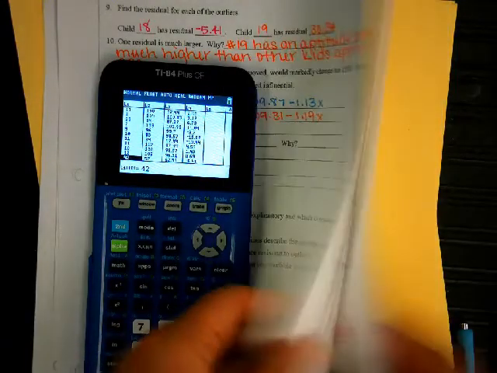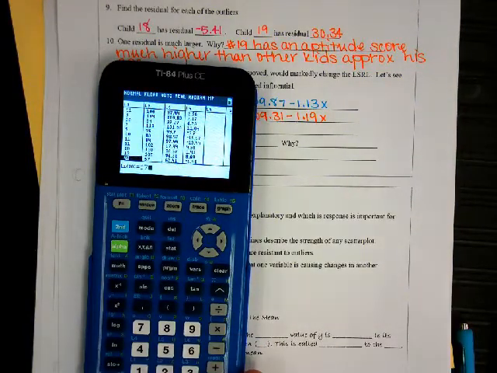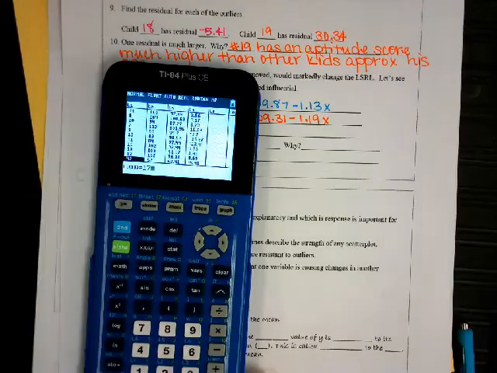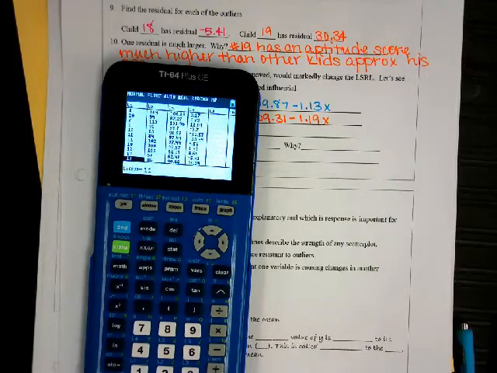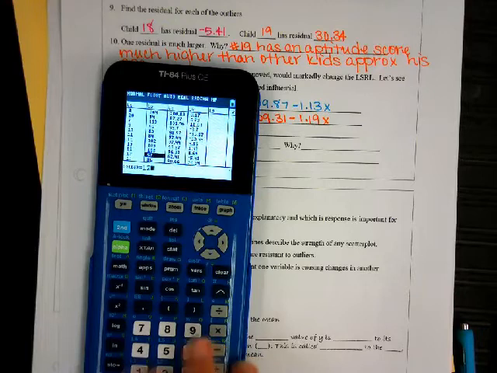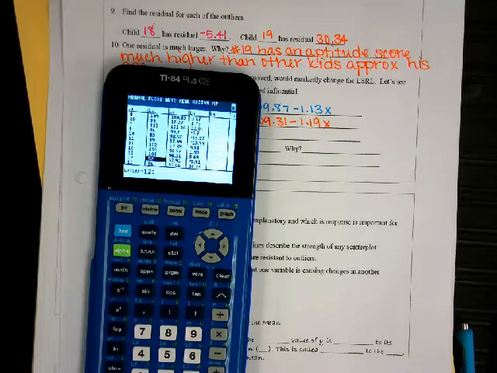So I highlighted the 42, and then down here I typed 17 in. When I hit enter, it replaces the 42 with the 17. And then I want to replace the 57 with 121. So I highlight the 57, and then I type 121 and hit enter. So now child 18 is removed and child 19 is back in my data. And then I'm going to find my least squared regression line this time.